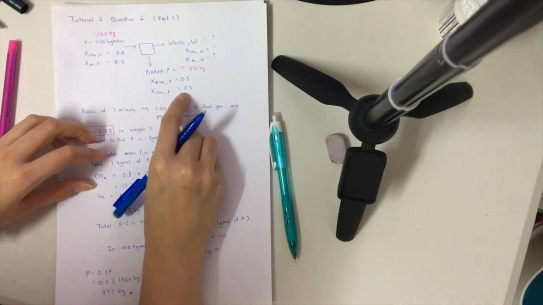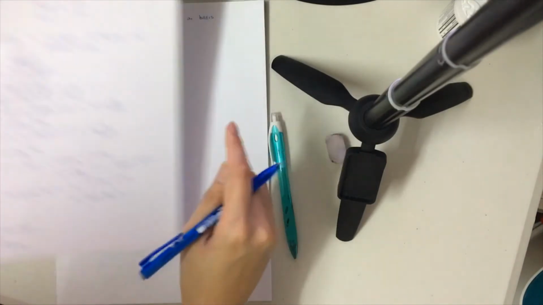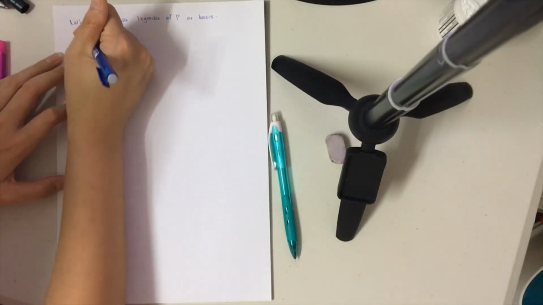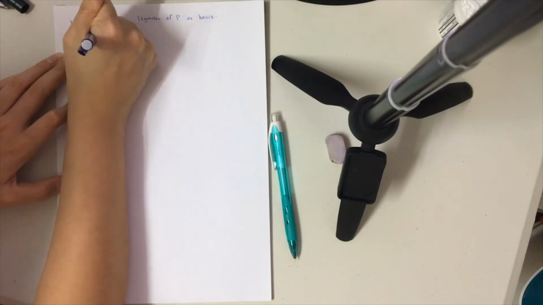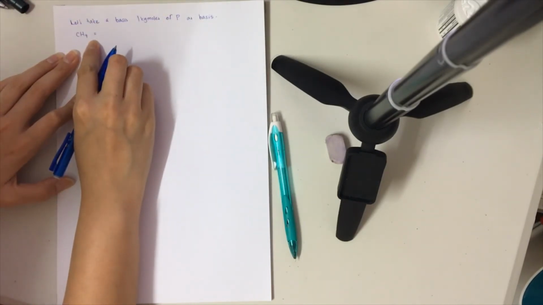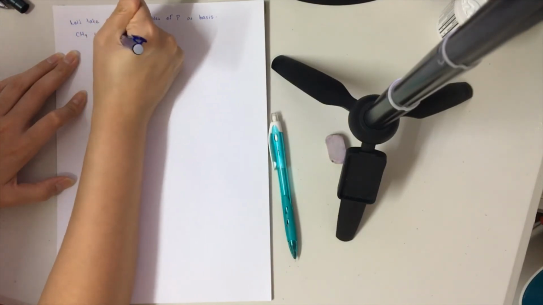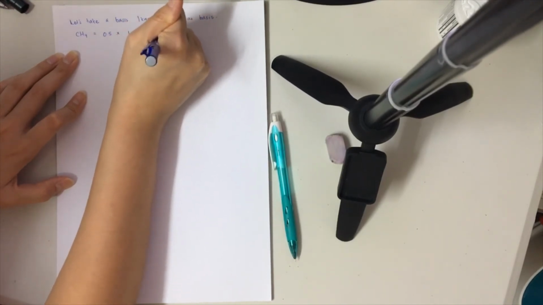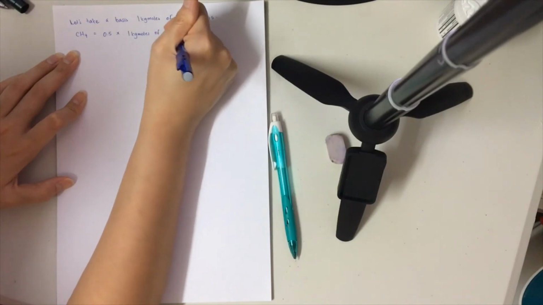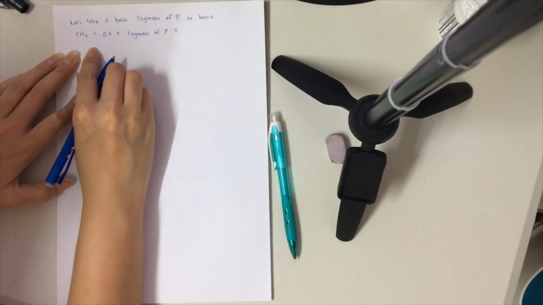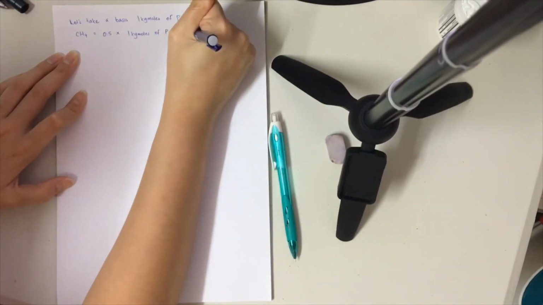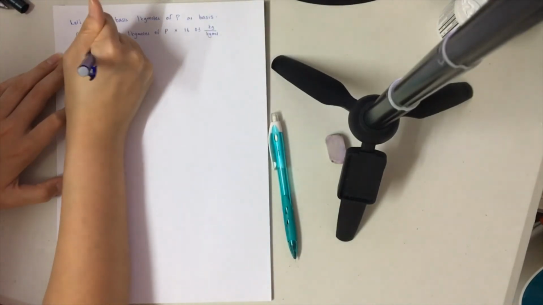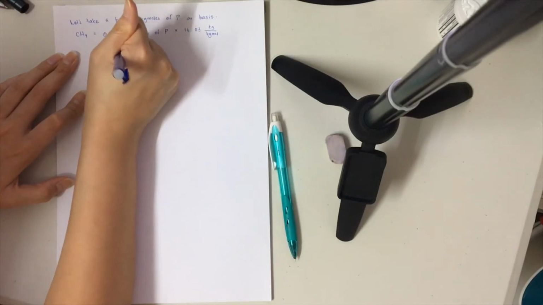First we take CH4. In the product stream, CH4 is 50%, which is 0.5 times our basis, 1 kilomole of P. To convert it to kg, we multiply by its molar mass, which is 16.3 kg per kilomole, and we get 8.01 kg.